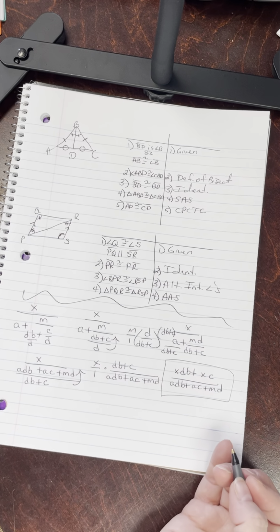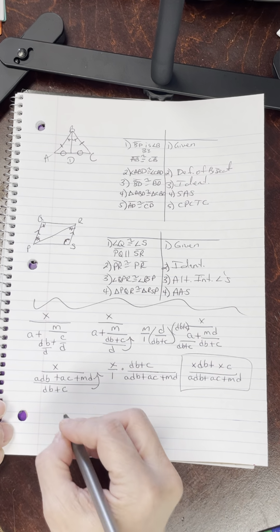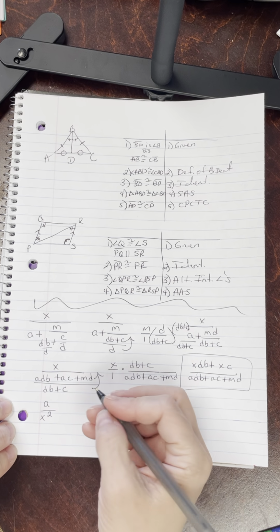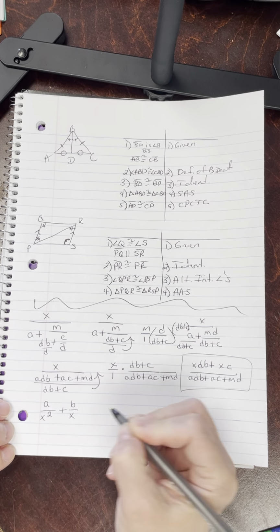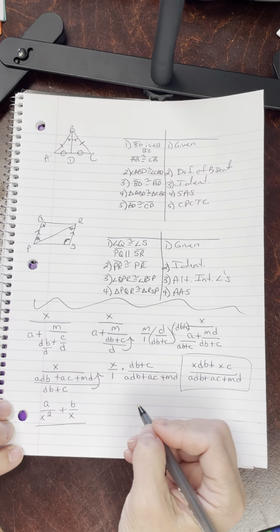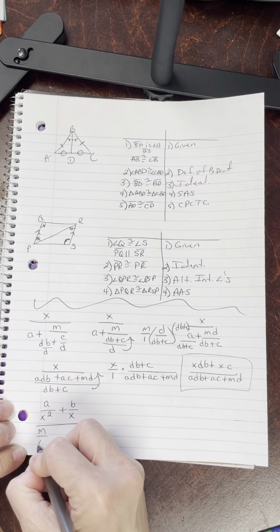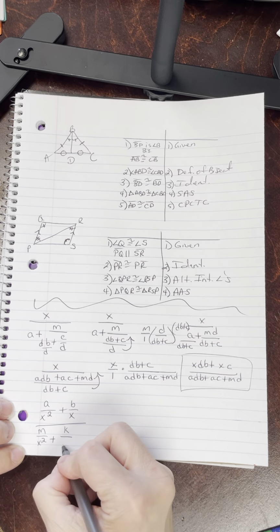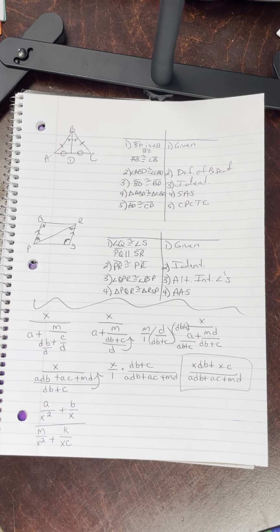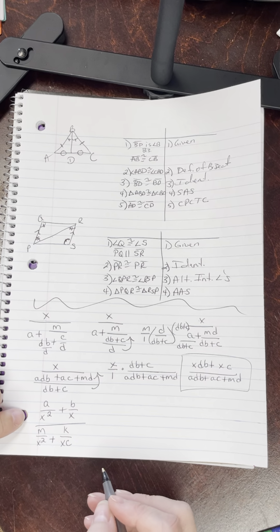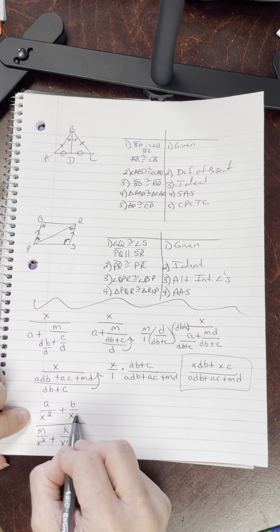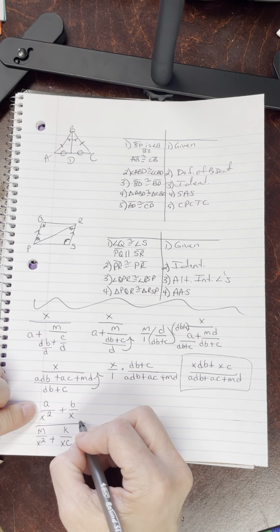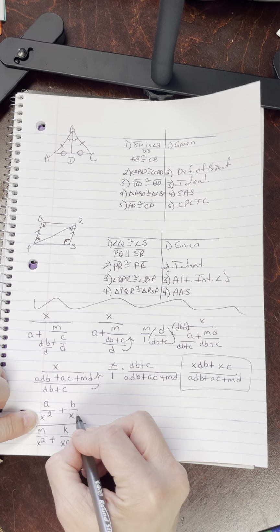Example 2 gives us a over x squared plus b over x all over top of m over x squared plus k over xc. Again, I want to follow those same algebra rules, which say that when I go to add these two fractions together, I need a common denominator. That should be x squared. It's the larger of the exponents.